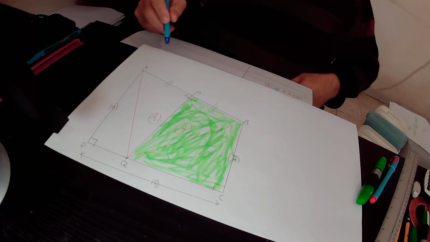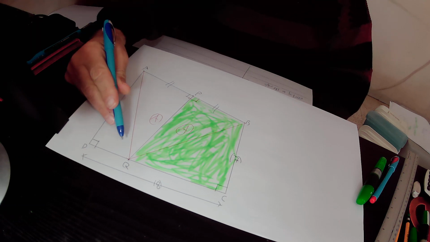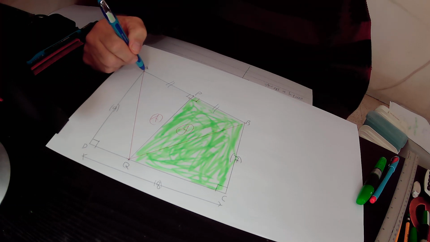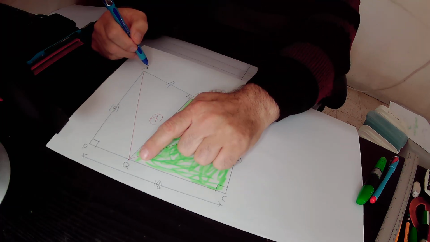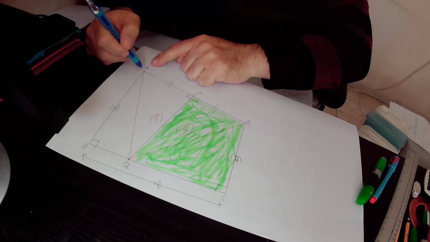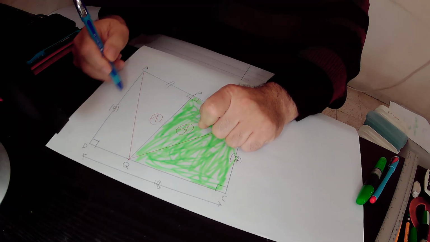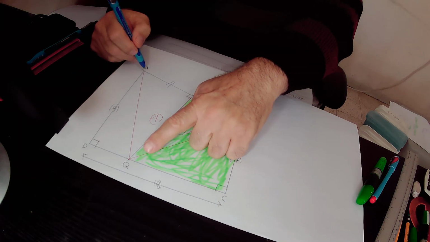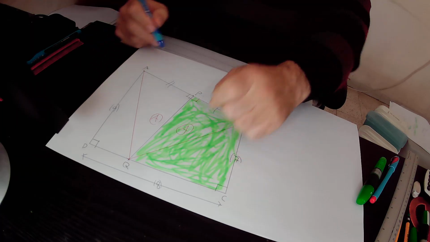Now we are talking about this white right triangle ADQ. According to the Pythagorean theorem, AQ squared, that is the square of the hypotenuse, equals AD squared plus DQ squared. Therefore, we can substitute AQ squared by AD squared plus DQ squared.